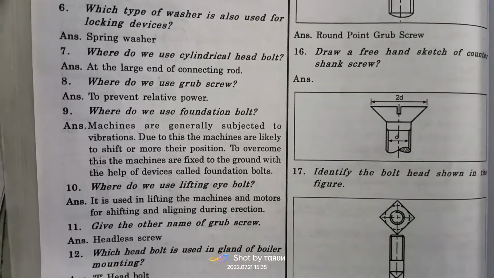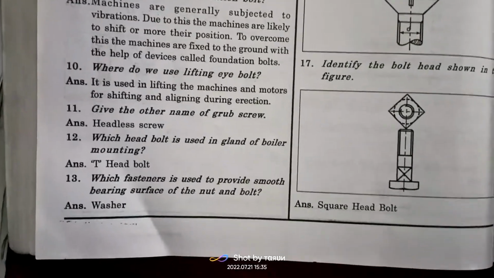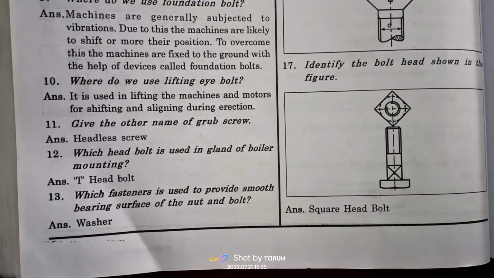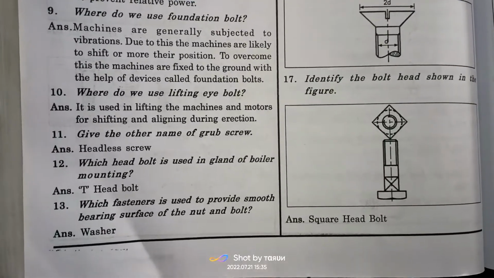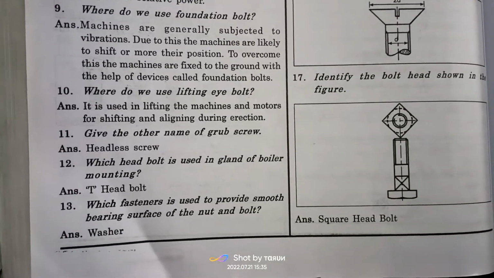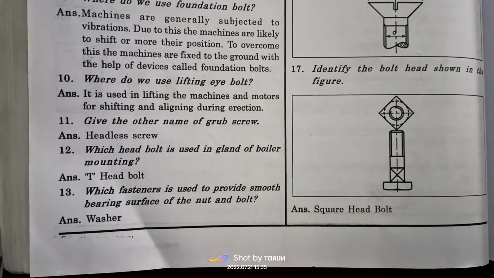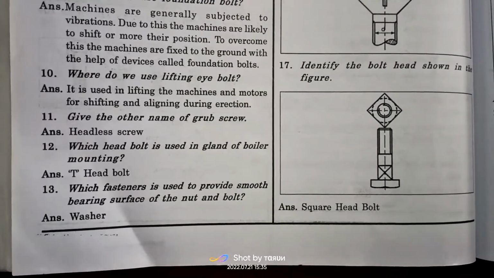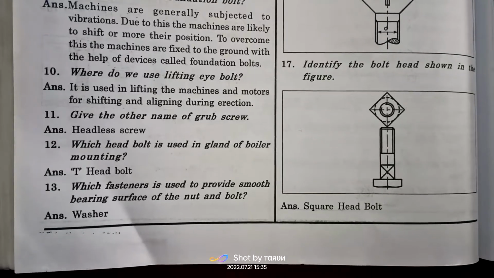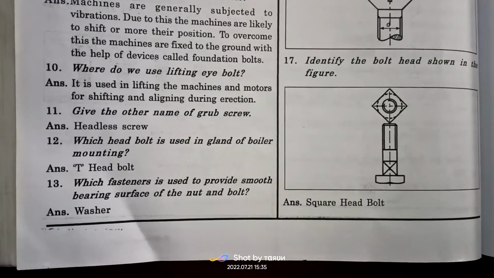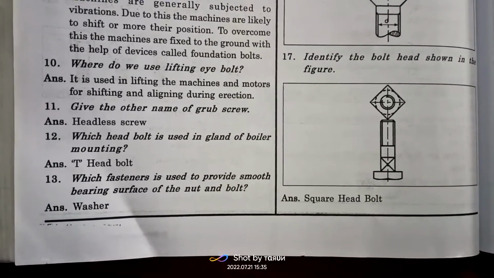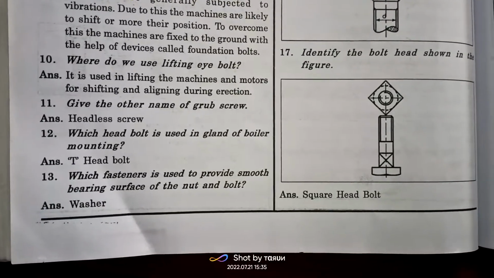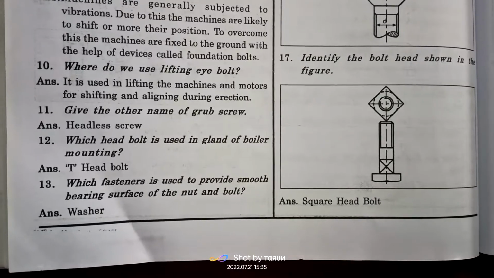Question number 10. Where do we use lifting eye bolt? It is used in lifting the machines and motors for shifting and aligning during erection. Question number 11. Give the other name of grub screw. It is headless screw. Which head bolt is used in gland of boiler? T head bolt.